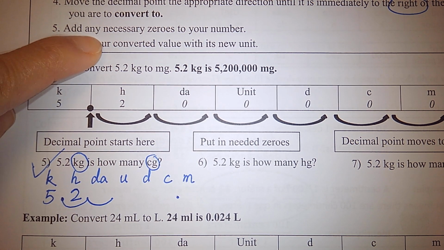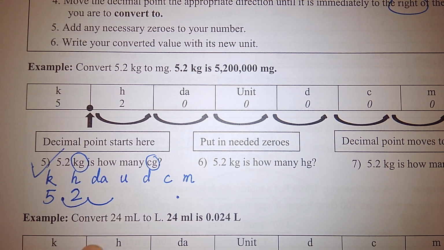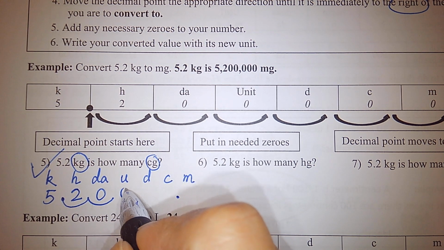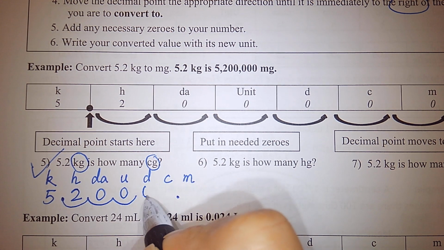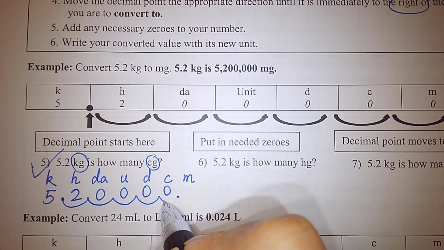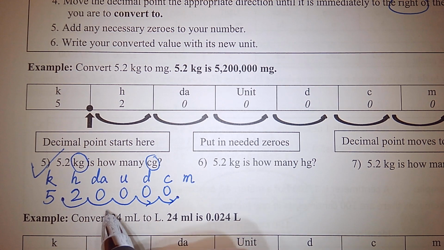Step 5. Add any necessary zeros to your number. There are no digits under DA, what should we do? 0. No digits under U, 0. Nothing under D, 0. Nothing under C, 0. Eventually we move in this direction.